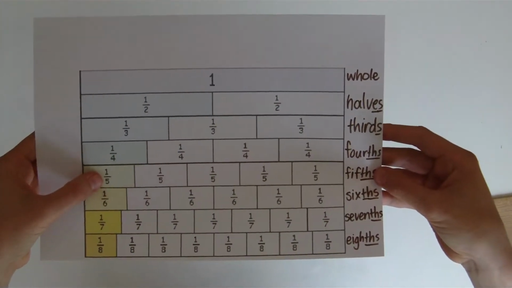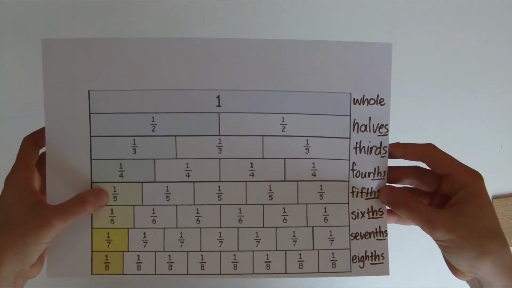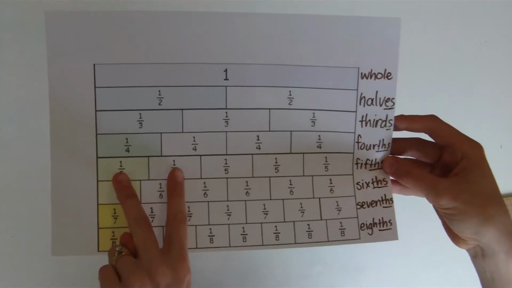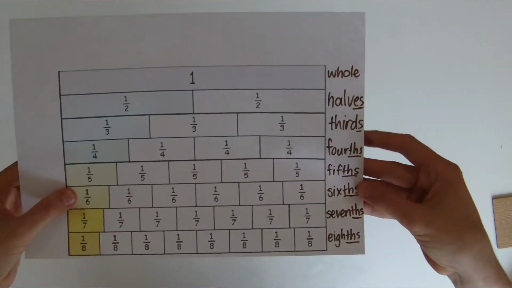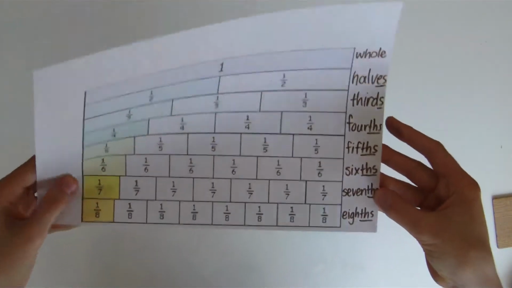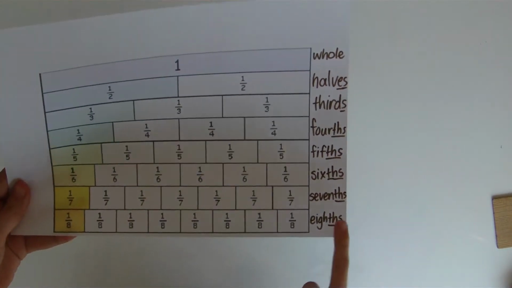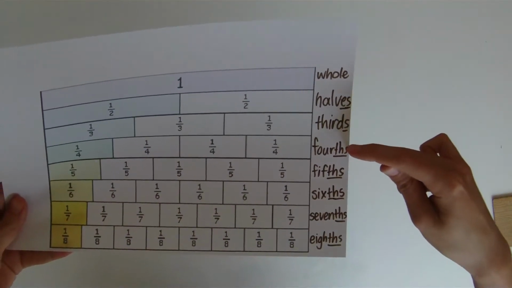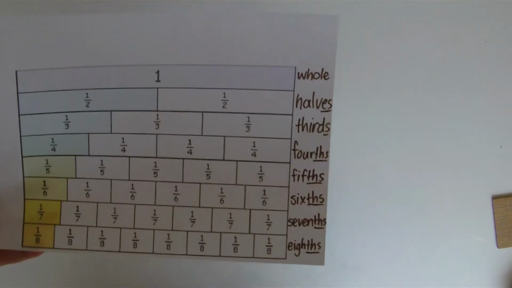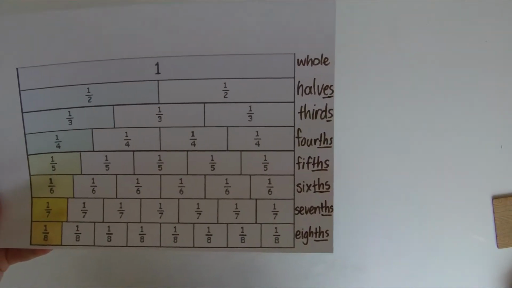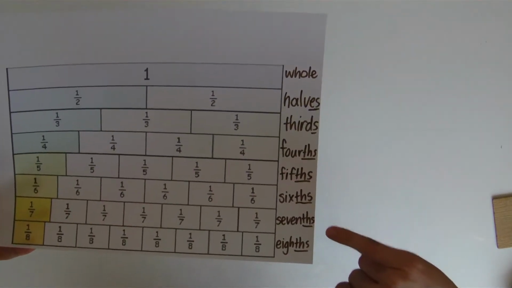Have a notice that it's a 5 and there are fifths. Each one of these, so 1/5 is 1/5. If we had 2 of these ones here, it would be 2/5. And the next one is sixths, sevenths, and then eighths at the bottom here. Notice most of them have got the ths at the end. It's quite tricky, but make sure you say it when you're referring to fractions, otherwise it will just sound like sevens, which is incorrect if we're talking about sevenths.